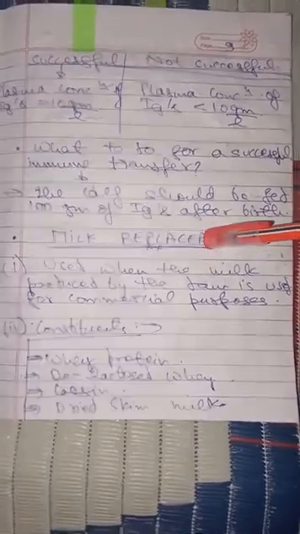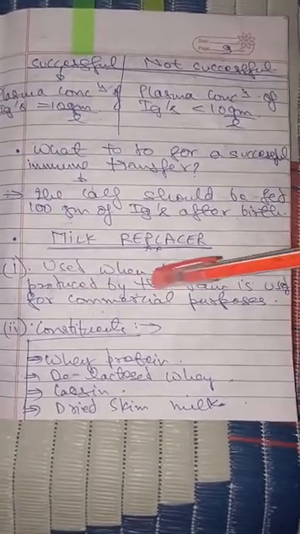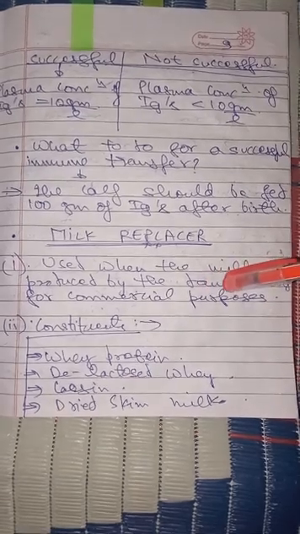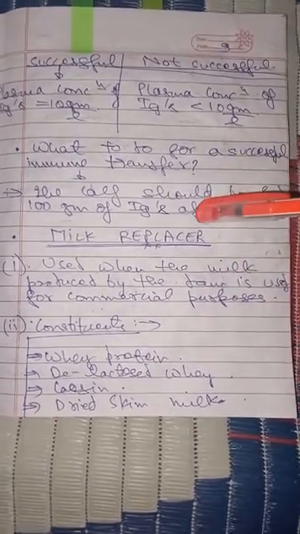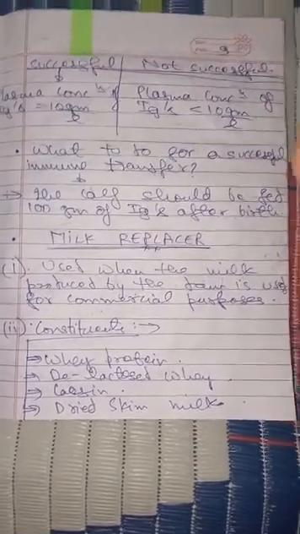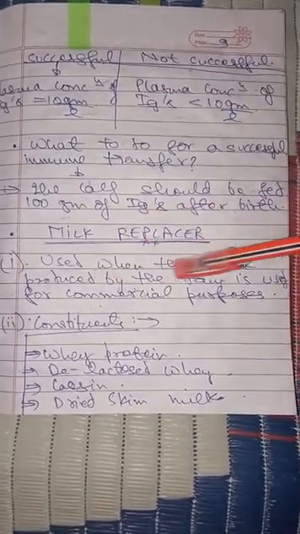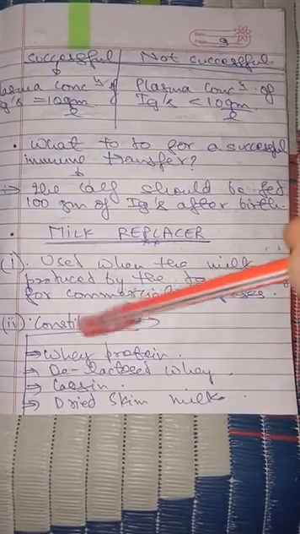Okay, so today's topic is milk replacer. Milk replacer is used when the milk produced by a dam is used for commercial purposes, for example, selling the milk for human consumption, or producing some milk products.